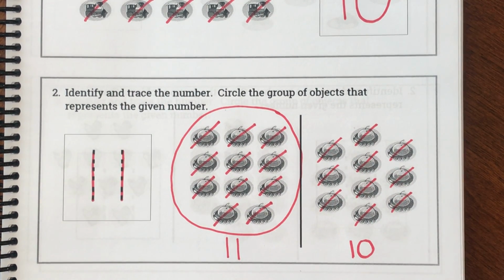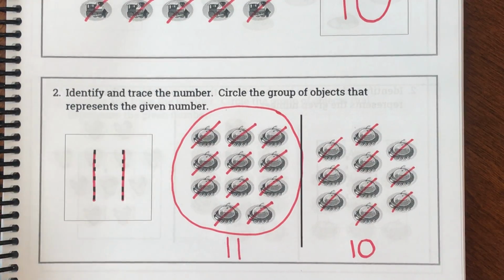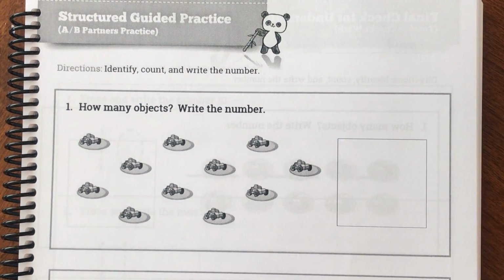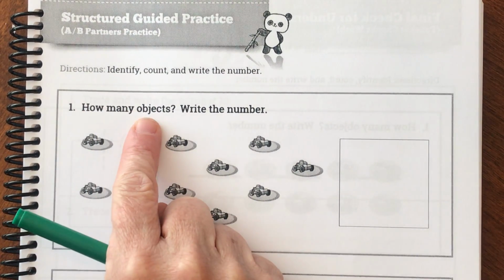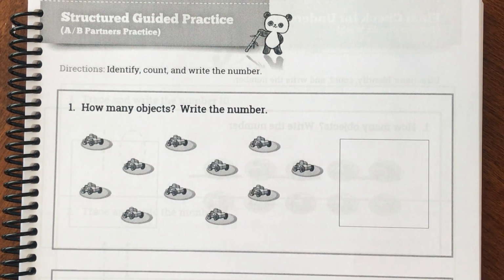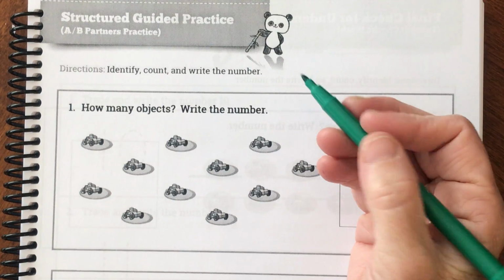Okay, let's try some of these together, boys and girls. We are on page 43. So if you can grab your pencil and join me on page 43, that's what we're going to work on right now. Okay, page 43, and here is our first question. It says, how many objects? Write the number. So get your pencil ready so we can cross off as we count.